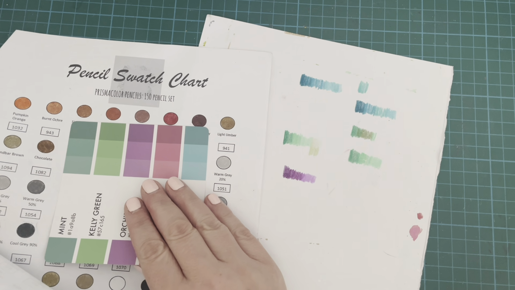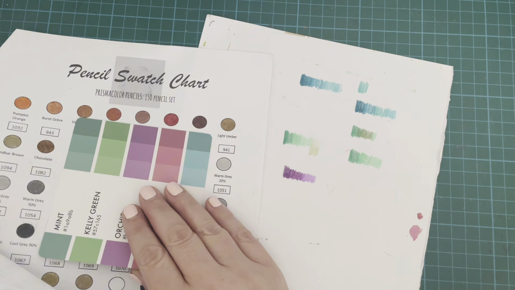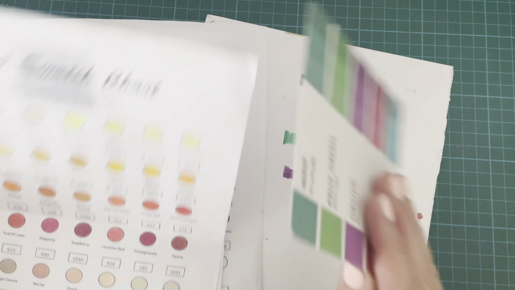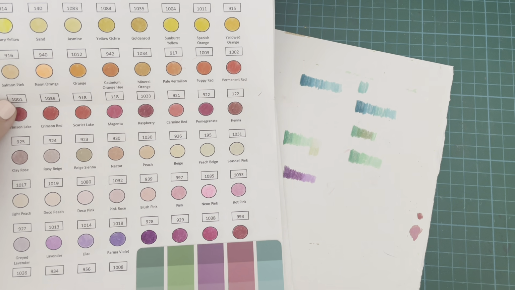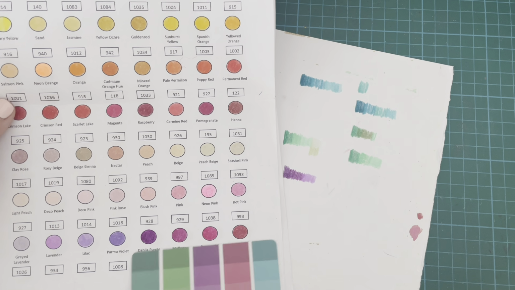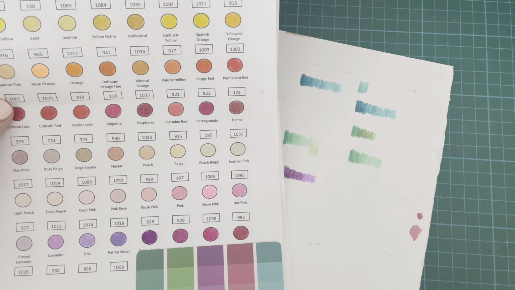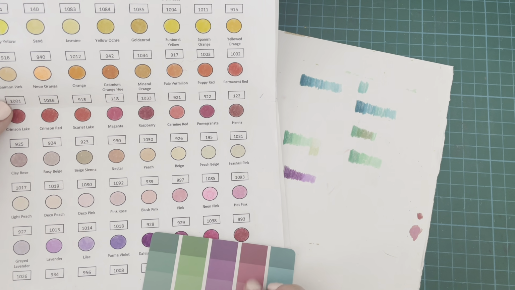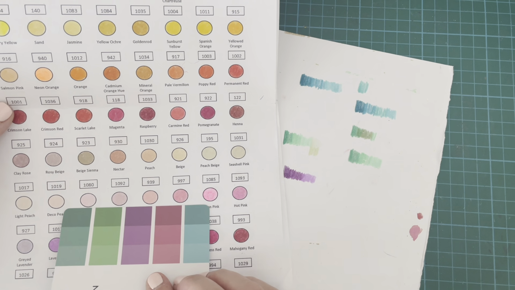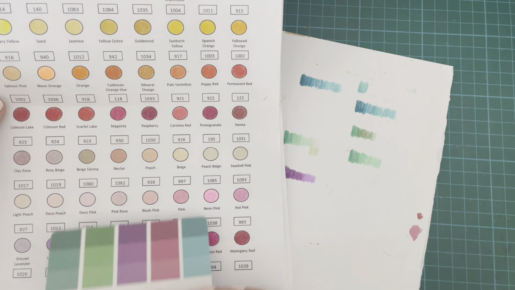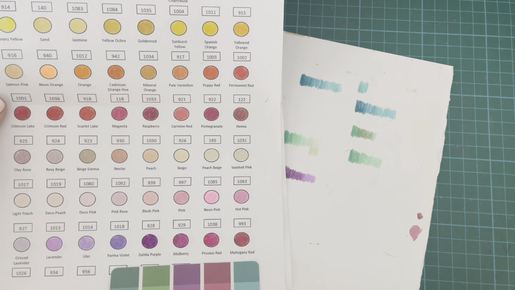So I'm thinking maybe the Tuscan red could work. Let's have a look what else we've got. The mahogany red. And then I'm kind of struggling with this combination. The pink is close. So let's think about a combination we could use.